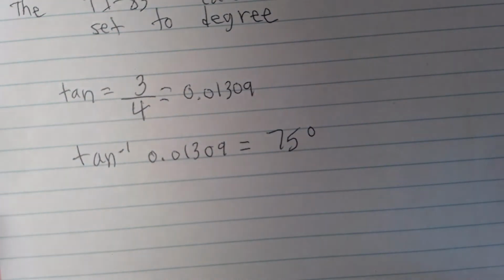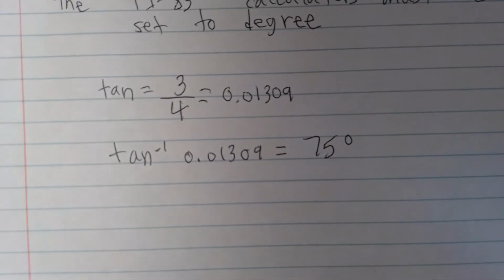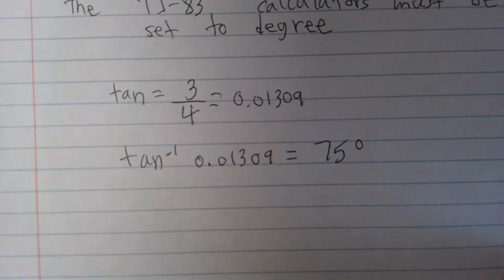75 degrees. So there's your basic idea of the tangent ratio used to find unknown angles. Let's do another example of this. I'm going to grab this example from page 72. Don't necessarily have to go there.